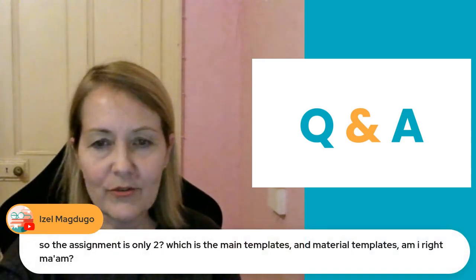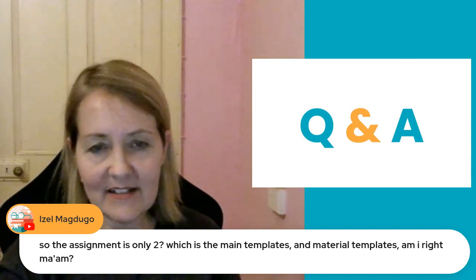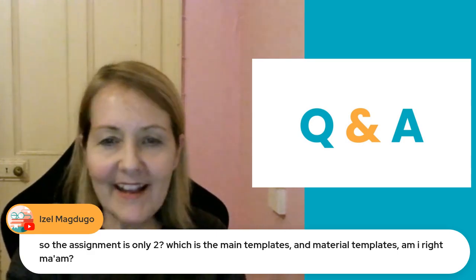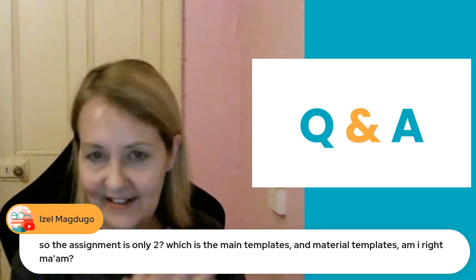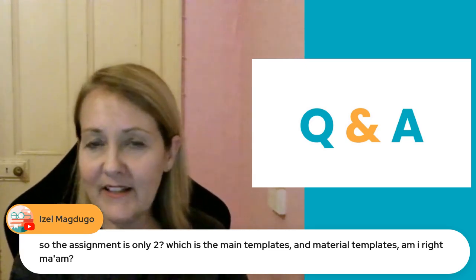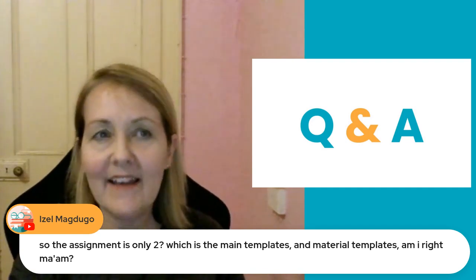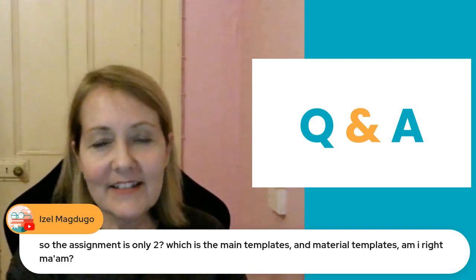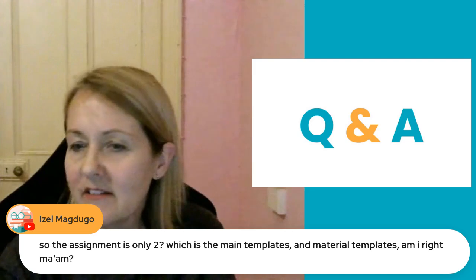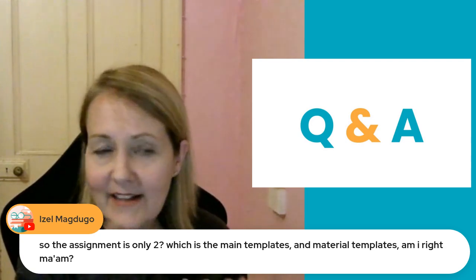So the assignment is only two, which is the main template and material template. Yes, that is right. So there are two main things. The main template, which has all those things in it. The main template has got the PPP table, the lesson plan form and paragraph, the lesson plan, the paragraph, the teacher language, and the bibliography. That is all in one thing. It's about 15 pages-ish, like 12 to 15 pages, that main section.